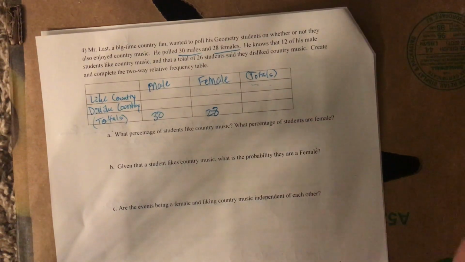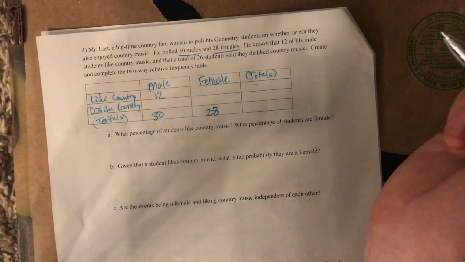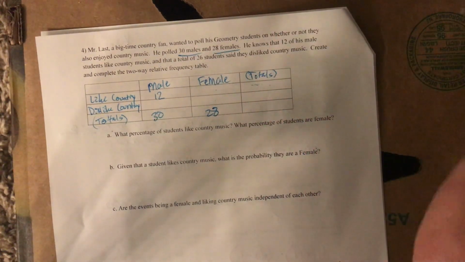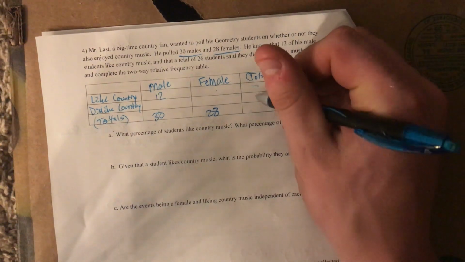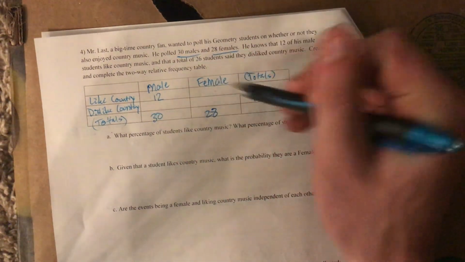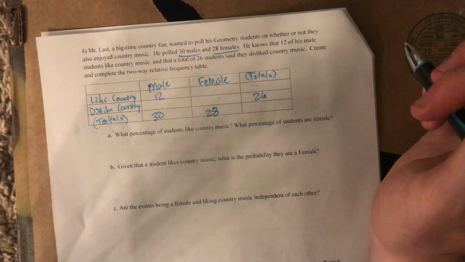Let's see, 30 males, 28 females. 12 of his male students like country music. So male and like country, that's going to be 12. And a total of 26 students said they dislike country. So that's going to go over here, 26. The sum of everybody that dislikes country.